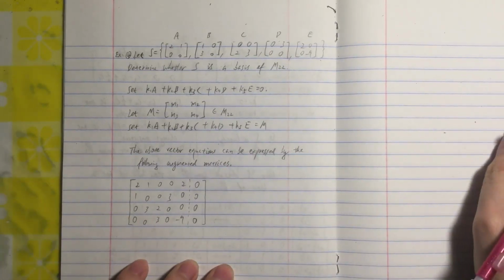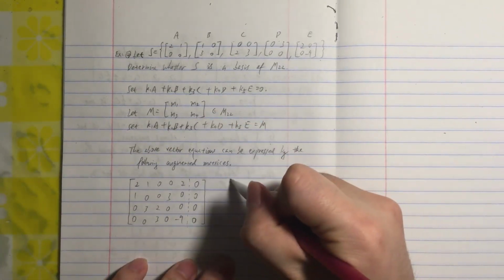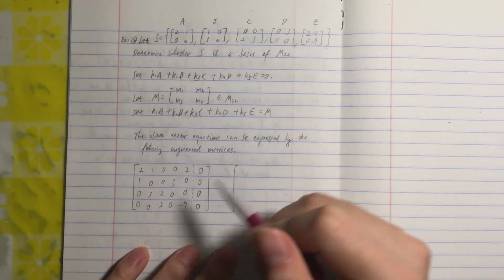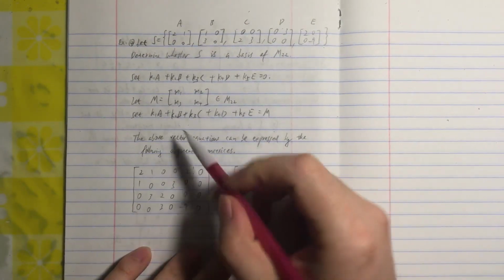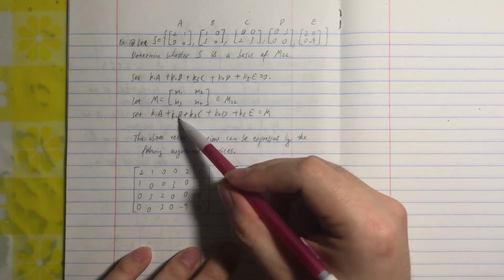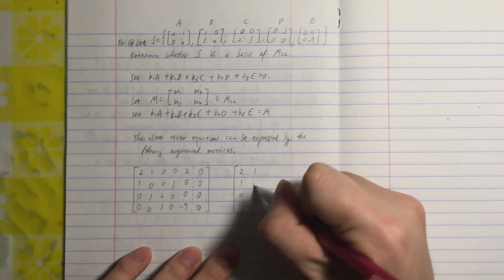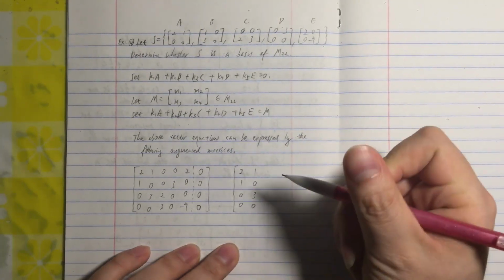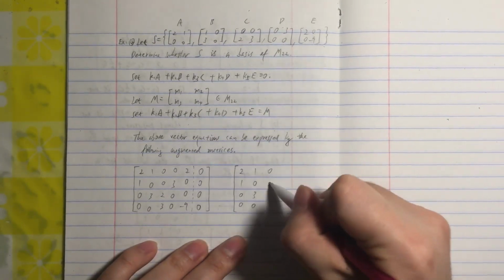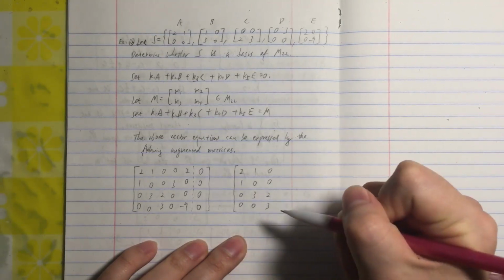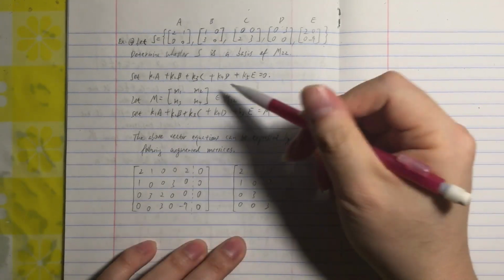The augmented matrix of the second vector equation, I can do the same thing. Put entries in matrix A in the first column. I get 2, 1, 0, 0. Next, put entries in matrix B in the second column. I get 1, 0, 3, 0. Next, put entries in matrix C in the next column. I get 0, 0, 2, 3. Next, put entries in matrix D in the next column.